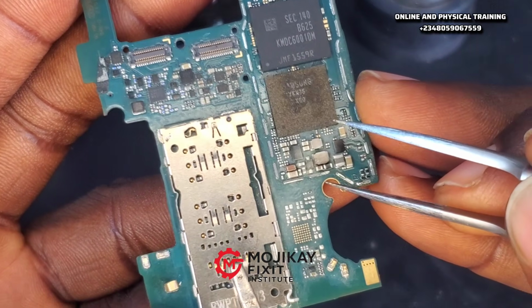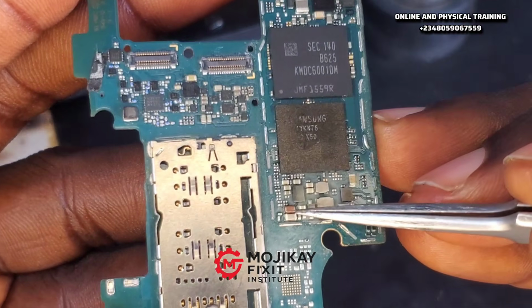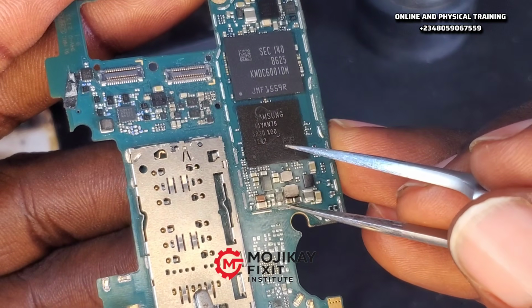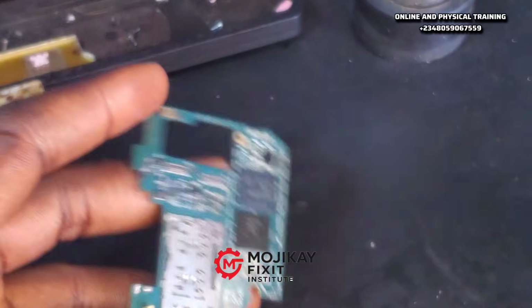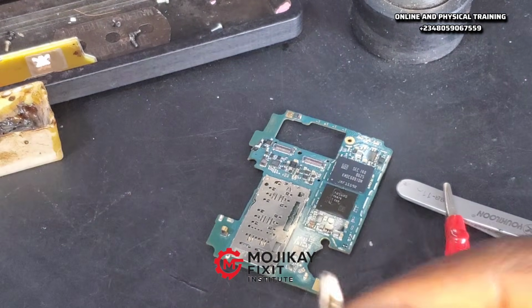I'm injecting. Now look at that capacitor right there, those two big capacitors. This one right here is shorted, and that's why it melts the rosin. So we're just going to take the troubleshooting step by step.